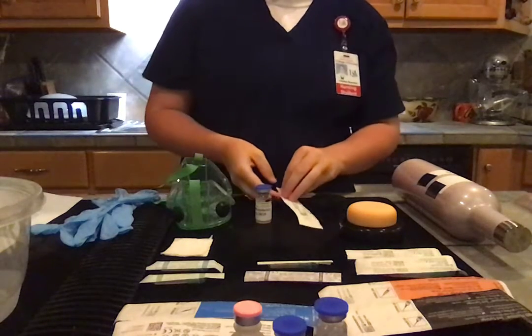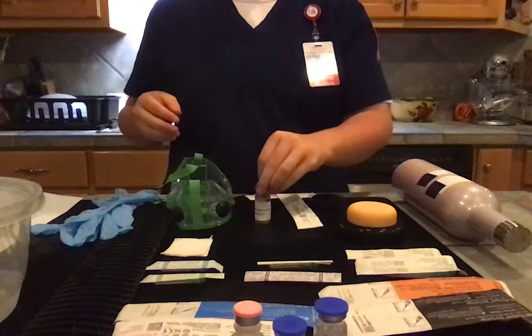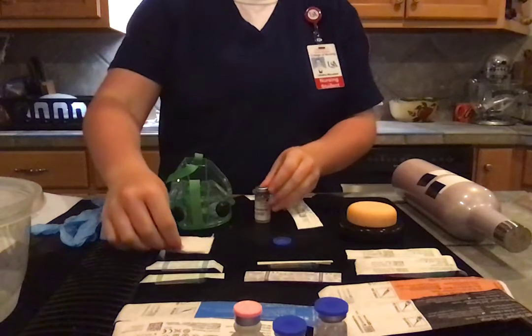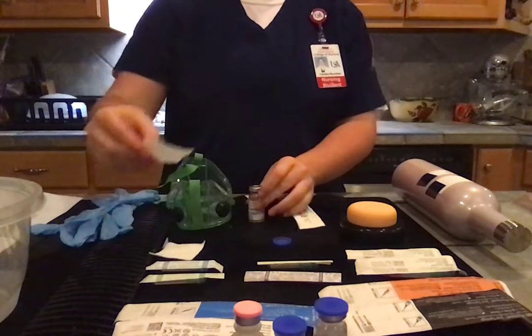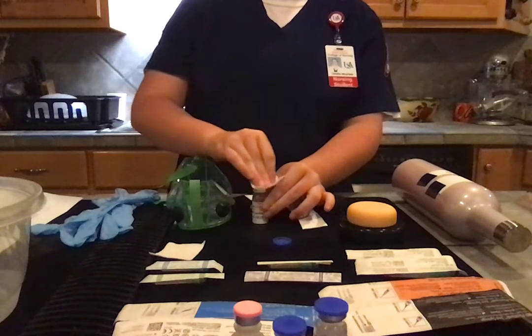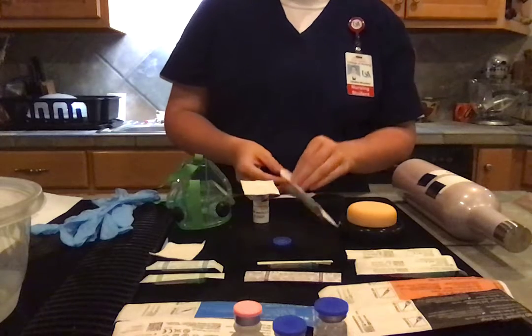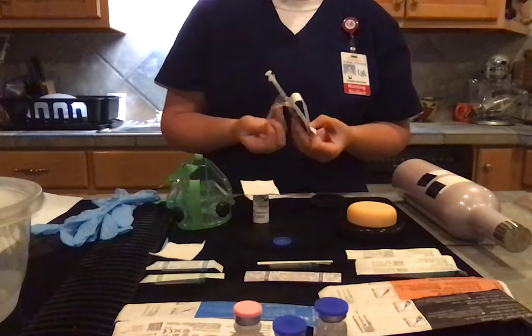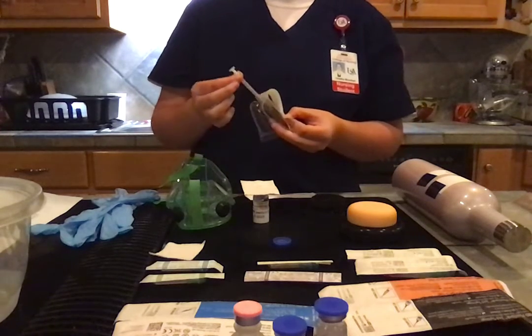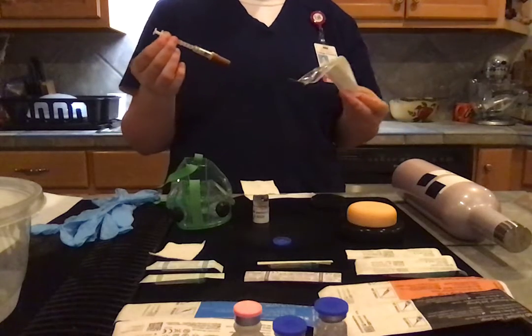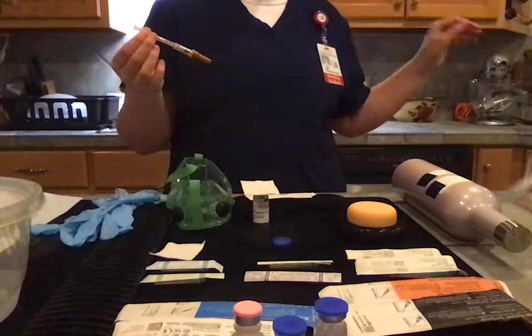So next I'm going to first uncap my heparin, and I'm going to take an alcohol swab and clean the lid. Then I'll leave it covered, and I'm going to open my syringe using sterility, and I will remove my syringe and discard of my trash.